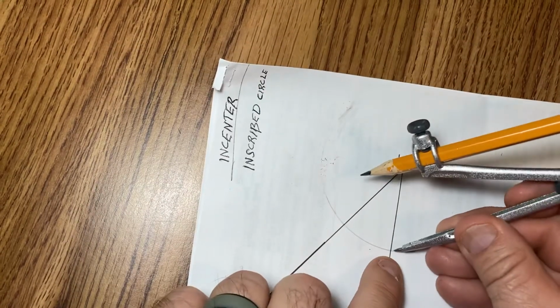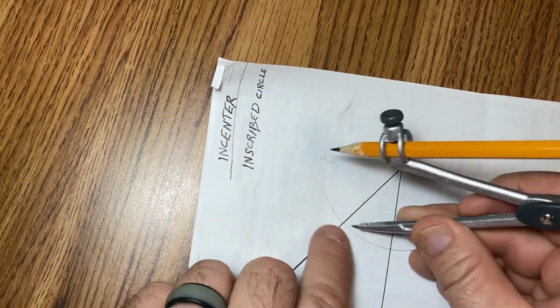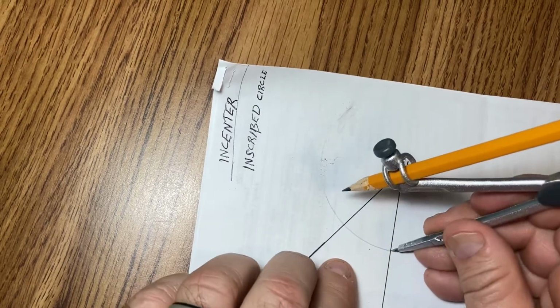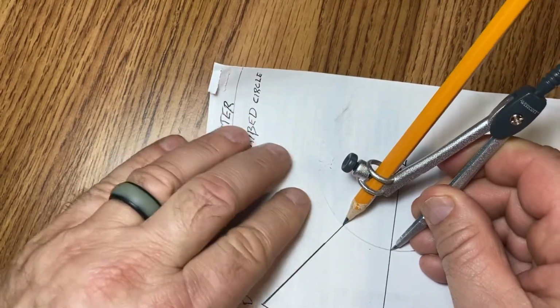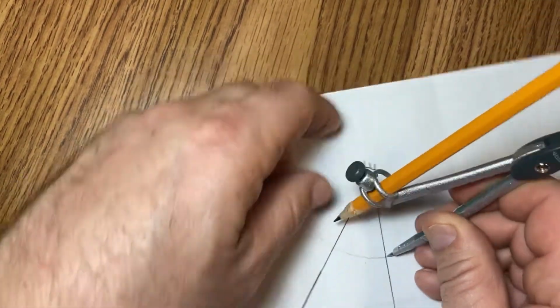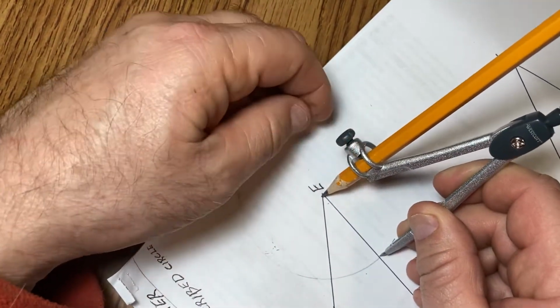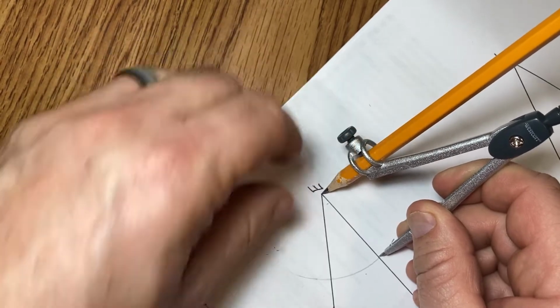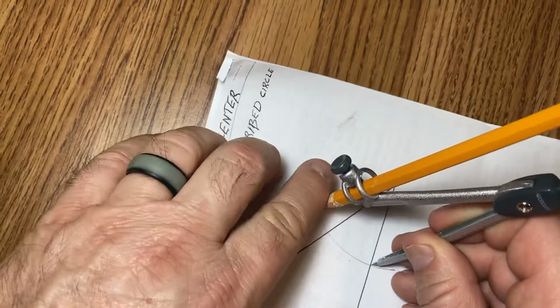So using this point and this point, act like you make a perpendicular bisector. So there's the full distance between the two points. That's half the distance. Go more than half the distance. I usually try to use that same compass setting. So it's going to go right through E. Actually, I'll make that a little smaller.